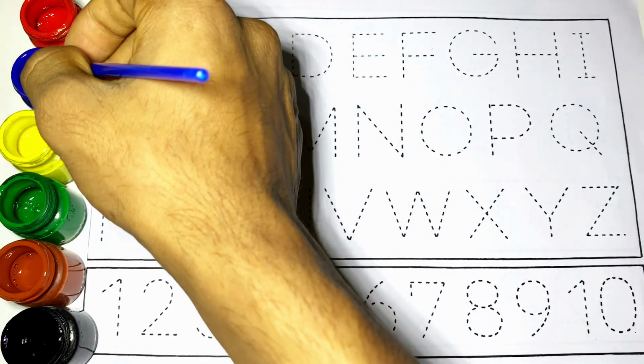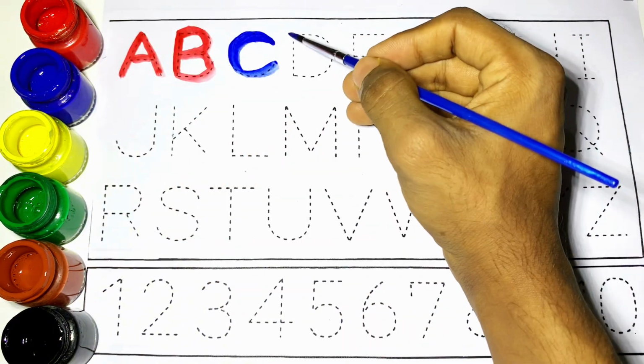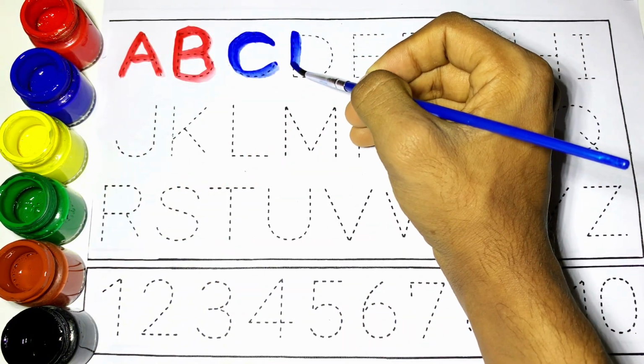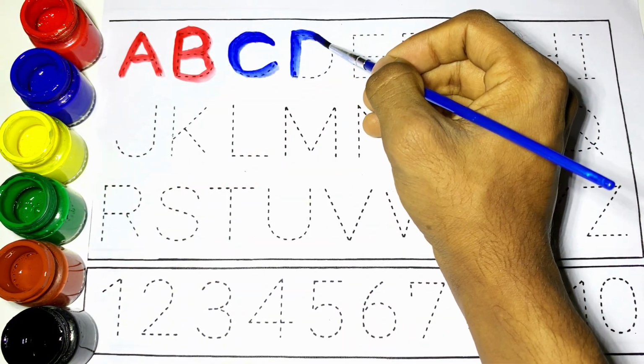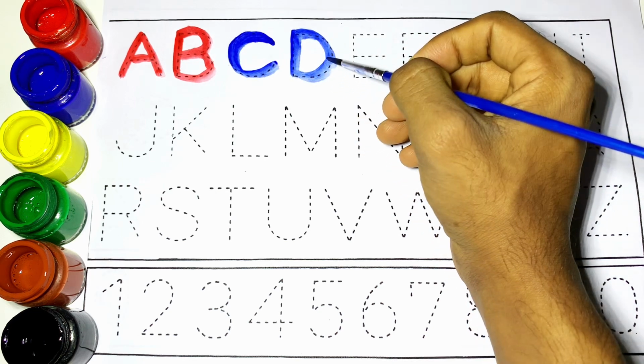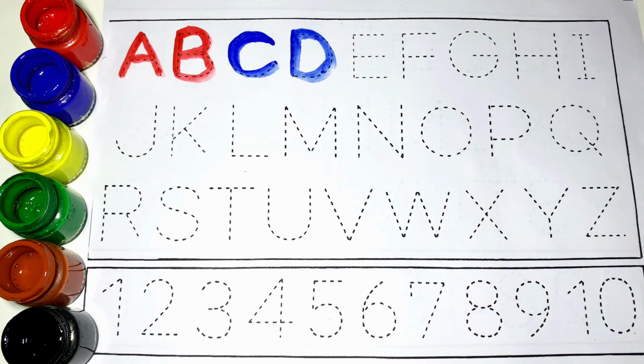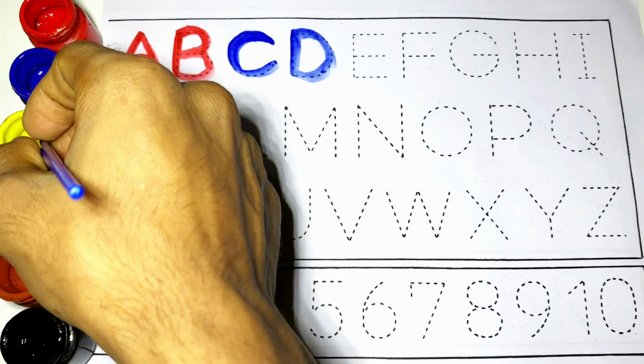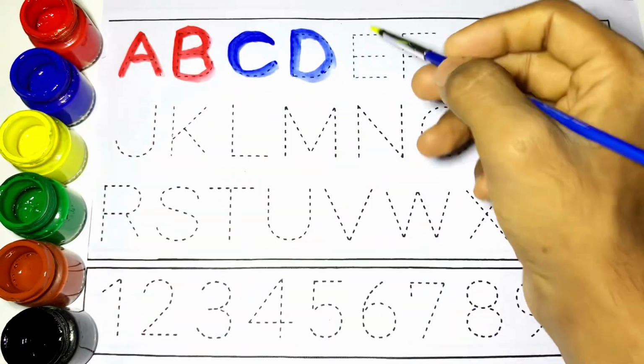Kids, again use blue color and draw D. D for dog, D for doll. The alphabets of D. Kids, now E. E for egg, E for elephant. The alphabets of E. And use yellow color.